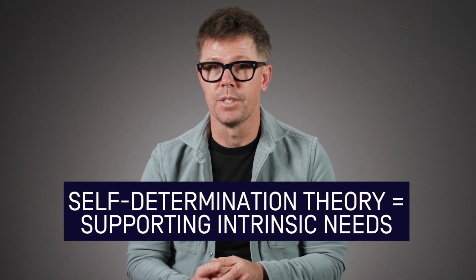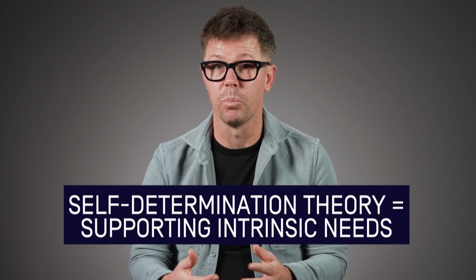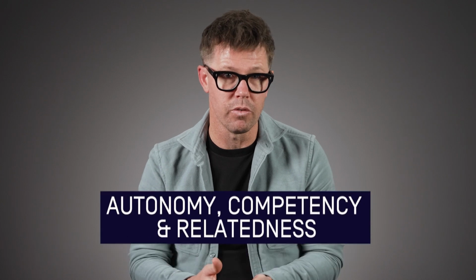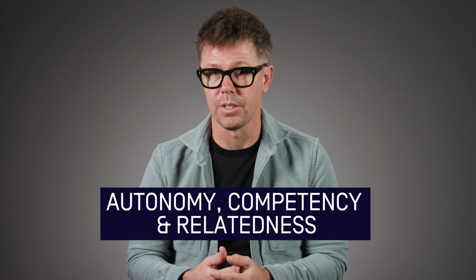There are a number of theories that try to explain what motivates a person. One of the more popular theories is what we know as the self-determination theory. In simple terms, it's a theory of motivation that's concerned with supporting our intrinsic needs. And those are having autonomy over what we do, feeling competent, and also building connections with others. Now, the major difference with the self-determination theory and others is that it focuses on the type of motivation that somebody has rather than how much.